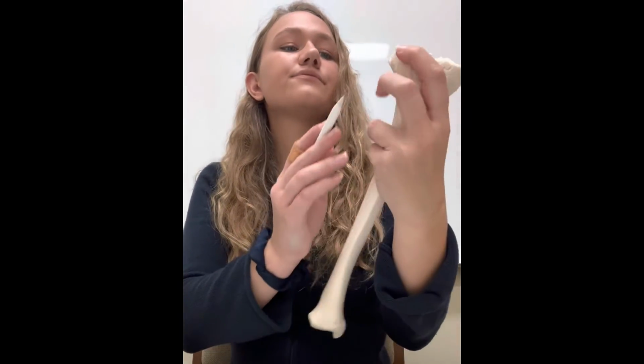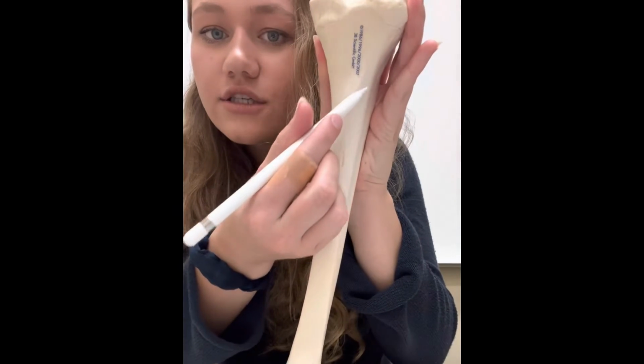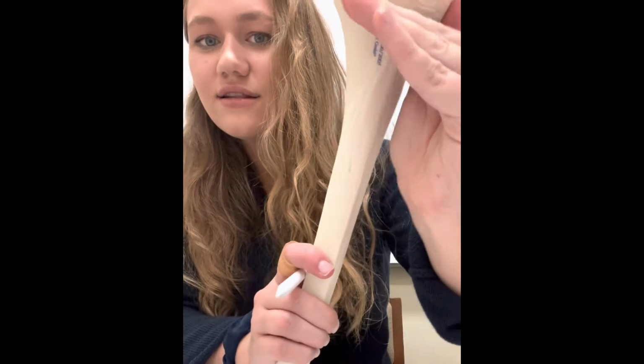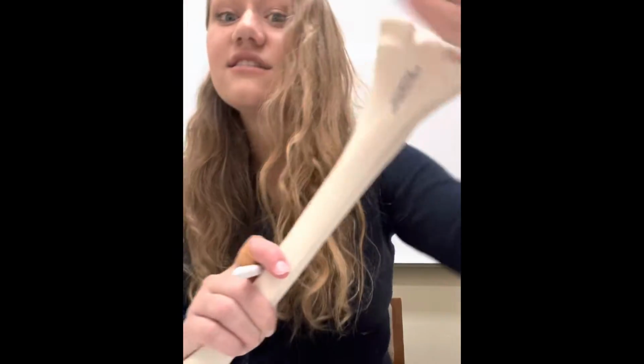So it's going right here to right here. It's a little hard to see. I'll try to cloud it a little bit. Let me go that side. That is the soleal line, okay? And it's found on the posterior aspect of the tibia.